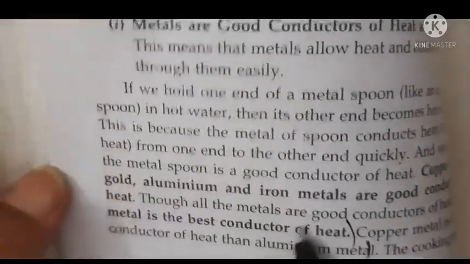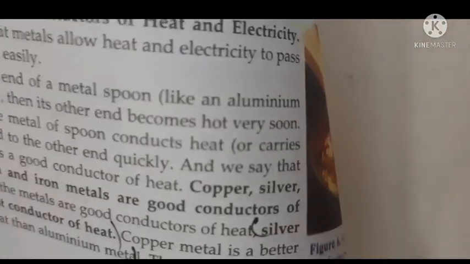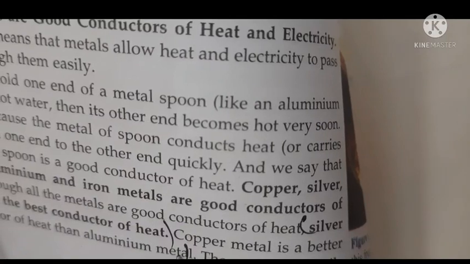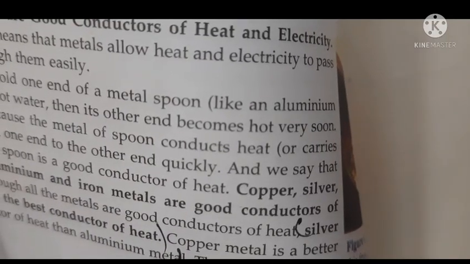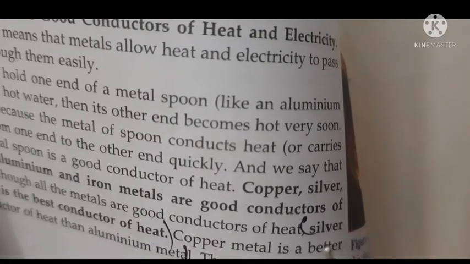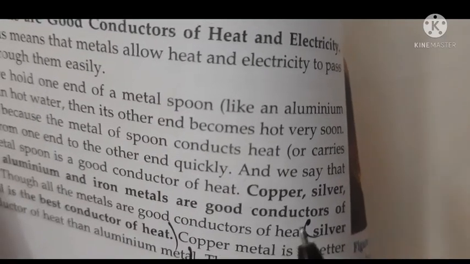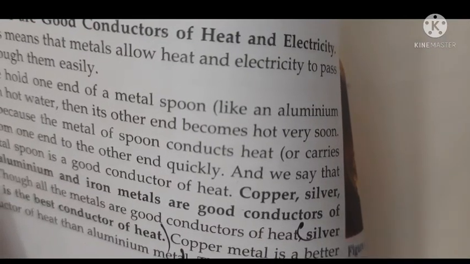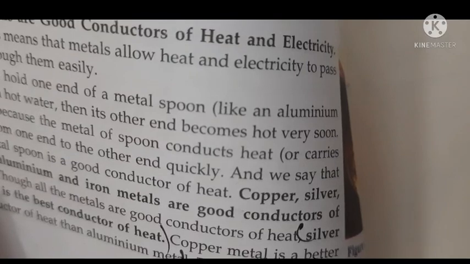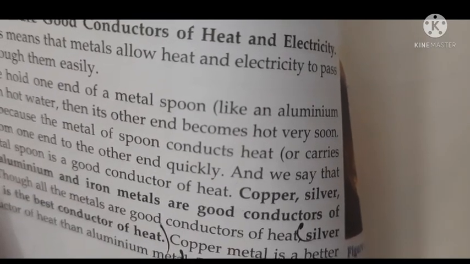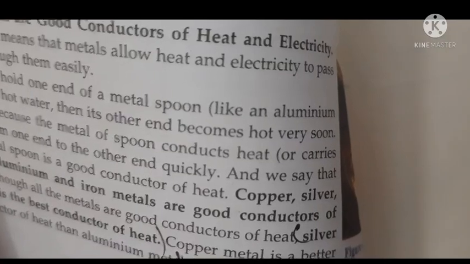Silver is the best conductor of heat. Copper is a better conductor of heat than aluminum. But you know that we generally use copper wires, and the bottoms of vessels are coated with copper. Silver is the best conductor of heat, but it is very costly. So generally cooking vessels have a copper coating because copper is a good conductor of heat.